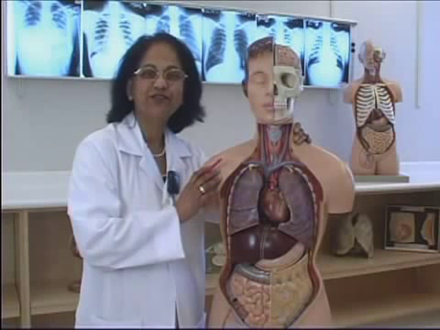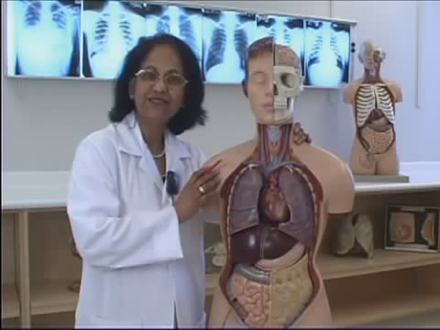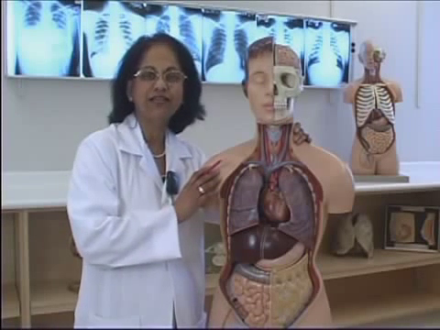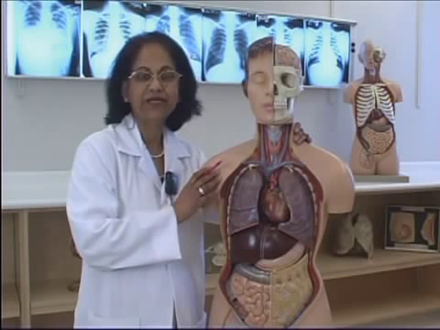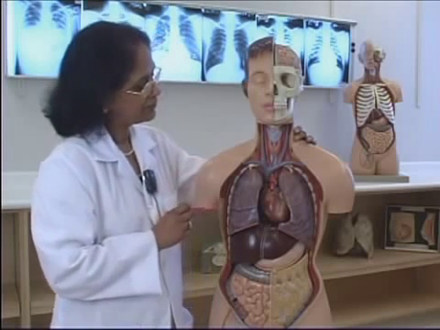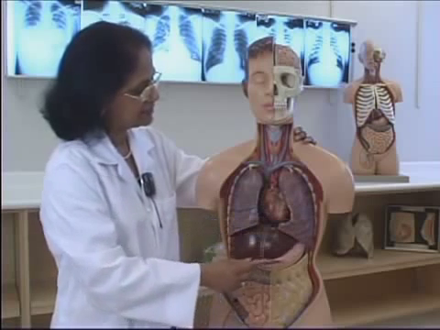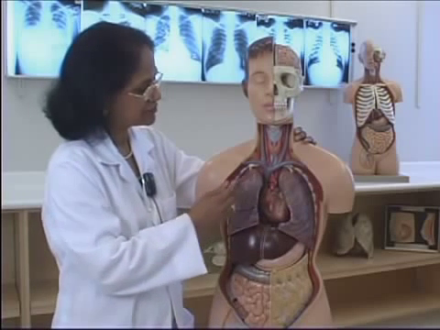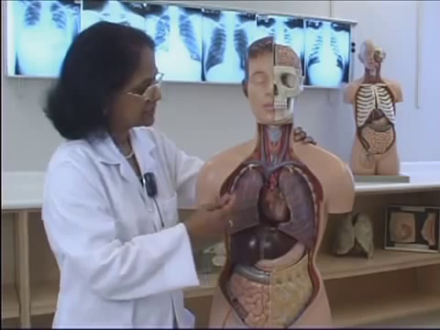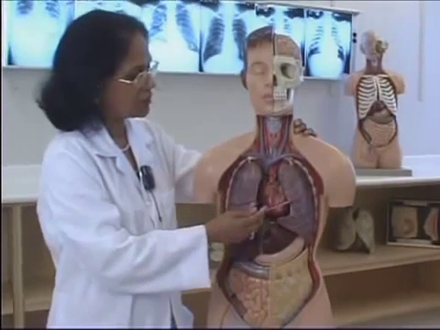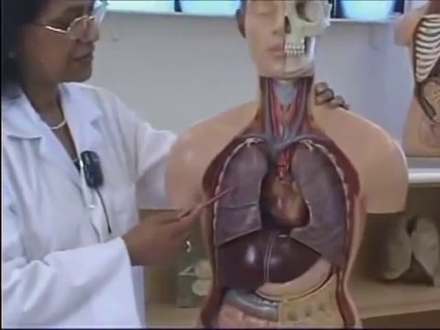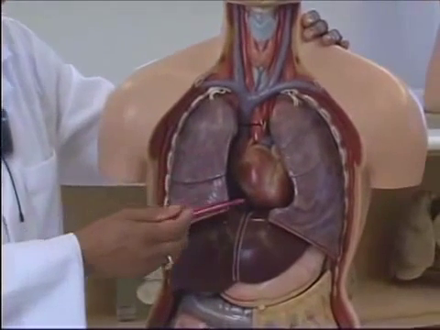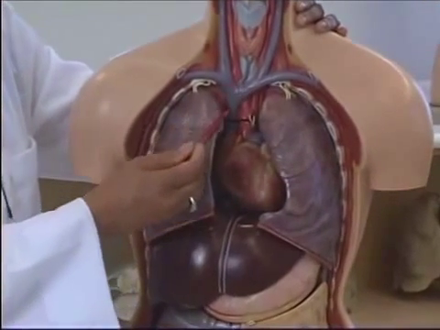This is the second video of the Thorax series, and in this video I will be talking about the lungs and the pleural cavity. When we look inside the thoracic cavity, there are two lateral compartments. These lateral compartments are occupied by the lungs and the pleura. There is one central compartment.